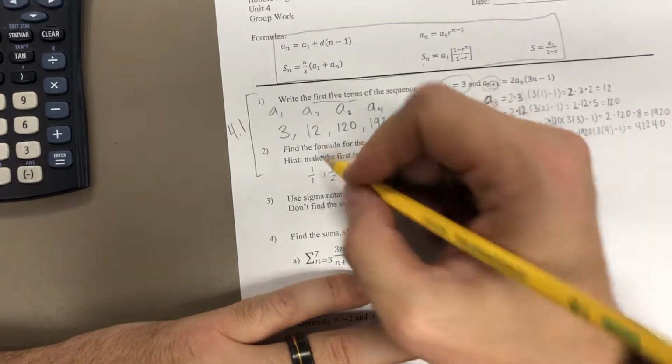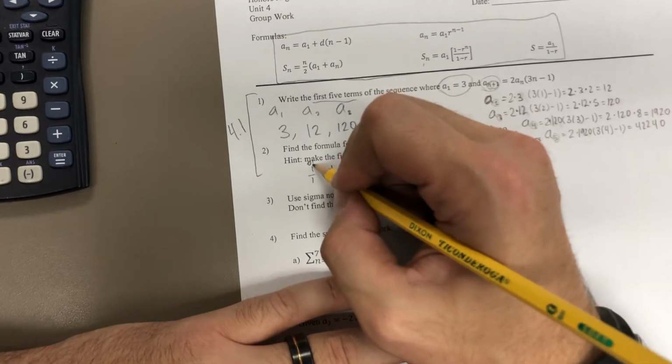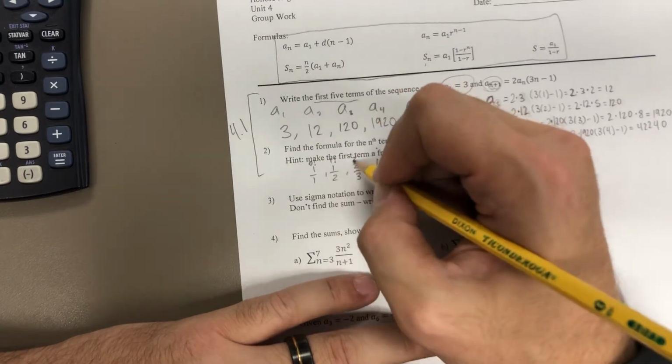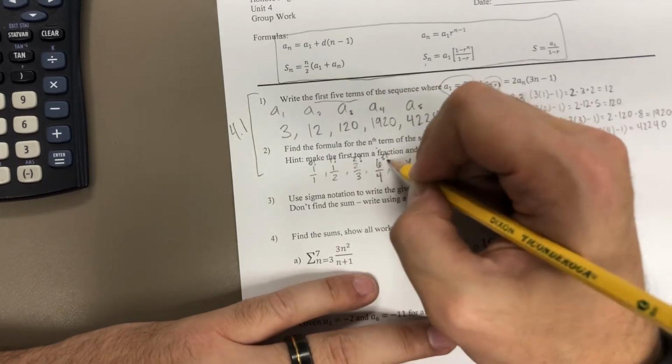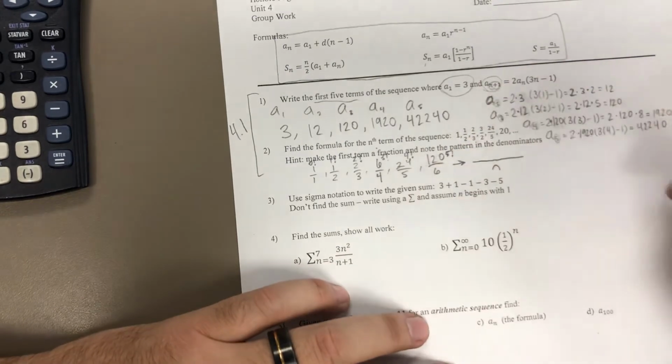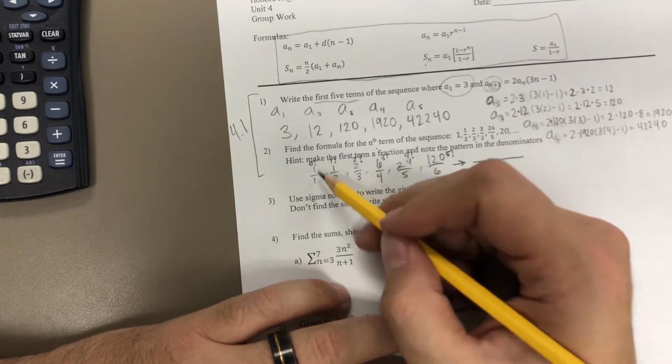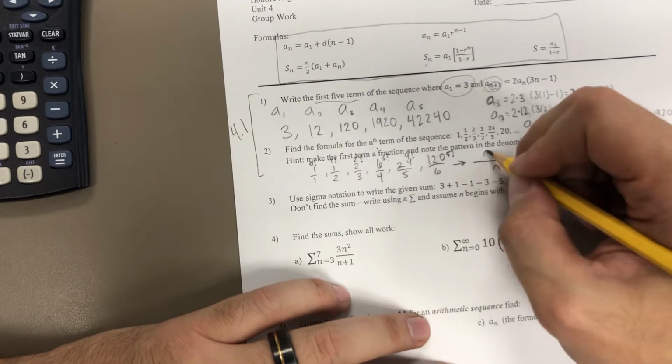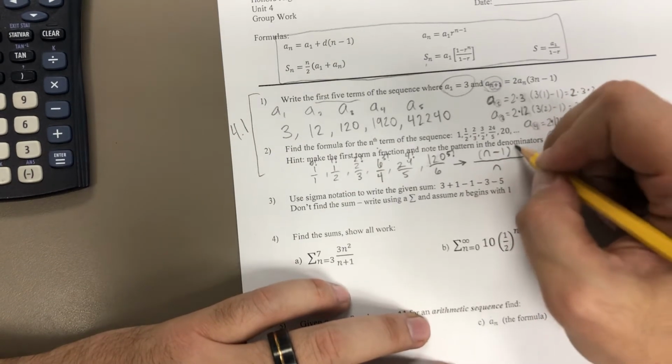And the top part, 1 is 0 factorial, and this is 1 factorial, 2 factorial, 3 factorial, 4 factorial. I recognize these because I've seen them a bunch of times, 5 factorial. And each time it's the term number minus 1, so it's going to be n minus 1, and then factorial.